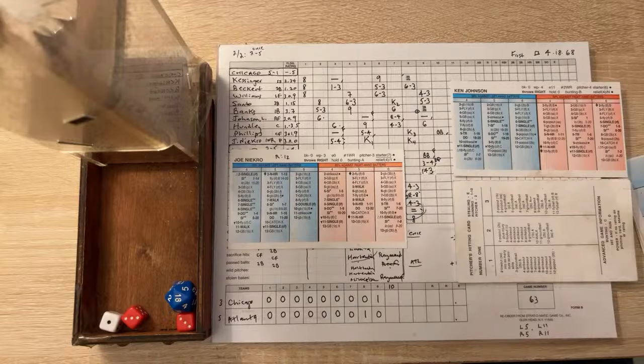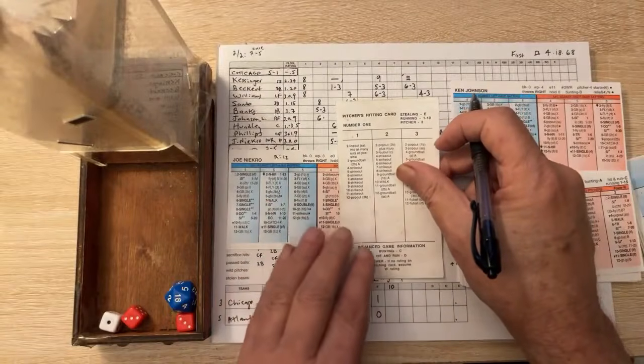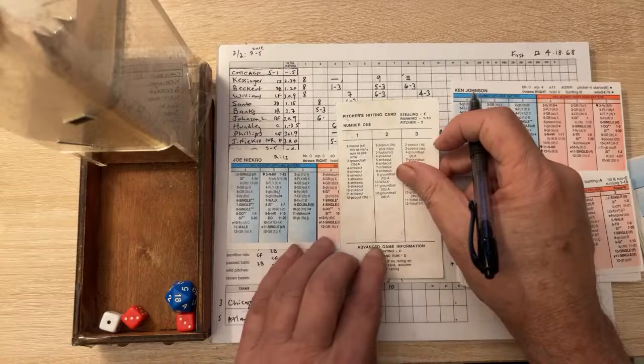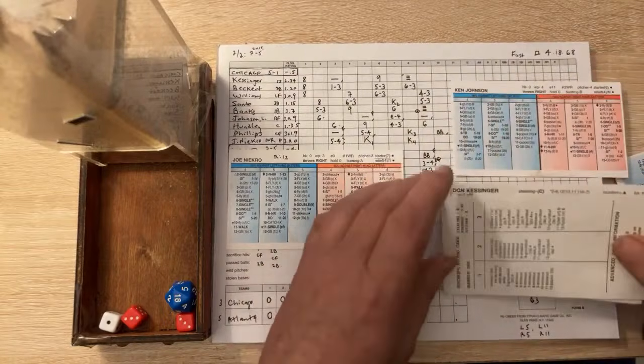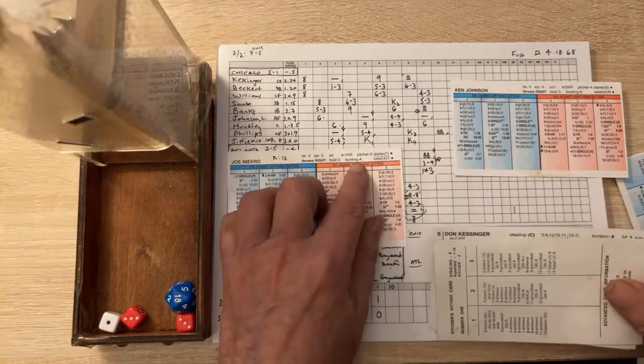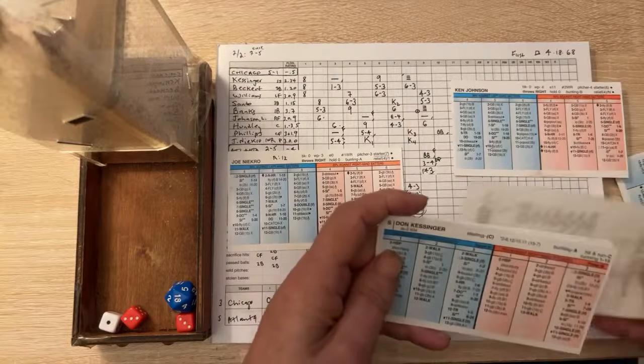If you're playing advanced or super advanced, ignore what the cards say here. See bunter, ignore that. And that's not even advanced game information. Maybe it's a super advanced rule. Every pitcher has a bunting rating.